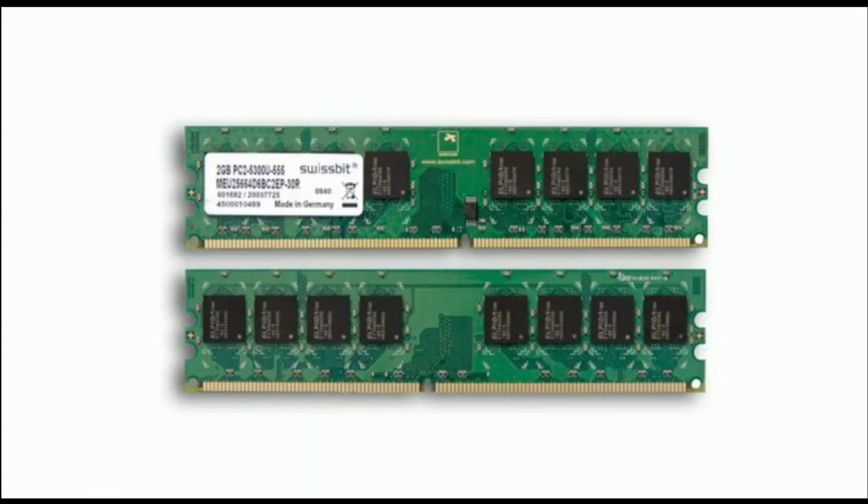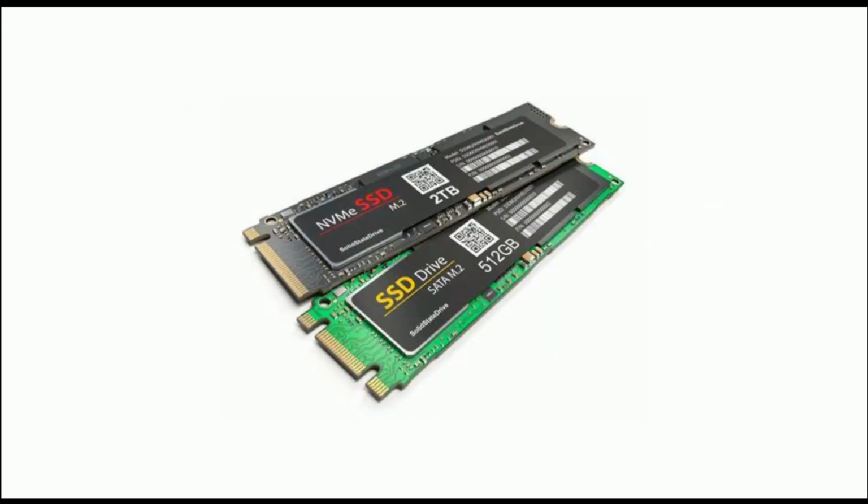RAM stores memory to be retrieved on a short-term basis, which comes down to programs that don't require as much storage. Leading into storage, the storage in a computer is where all data required to run a computer, as well as programs and applications, are stored. Right here, we have two SSD drives. They look very similar, but they each have different amounts of storage capacity.